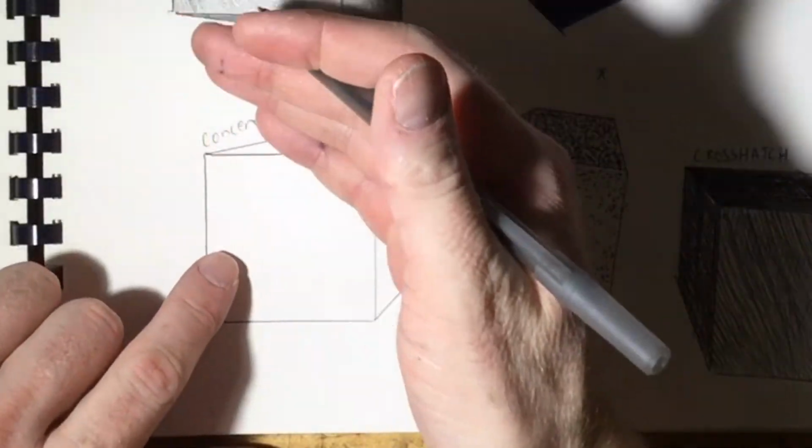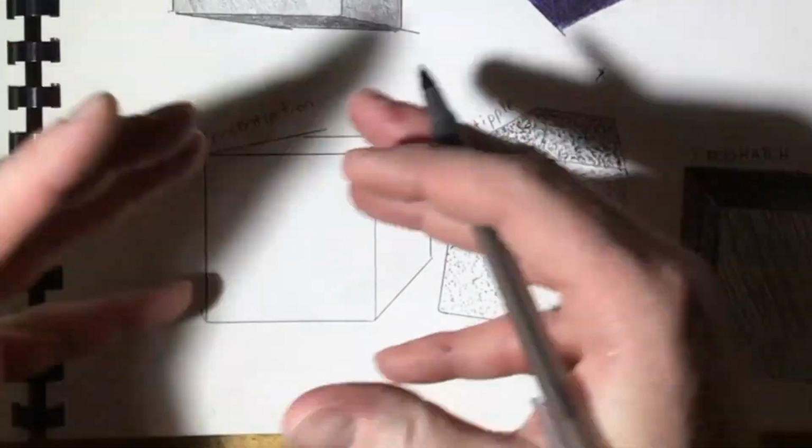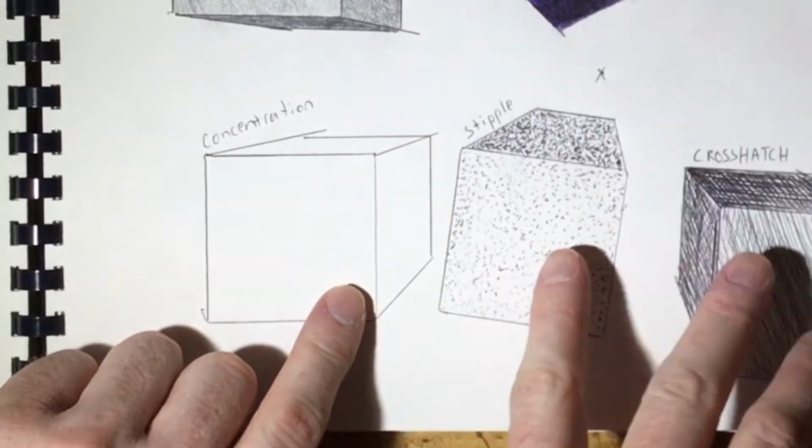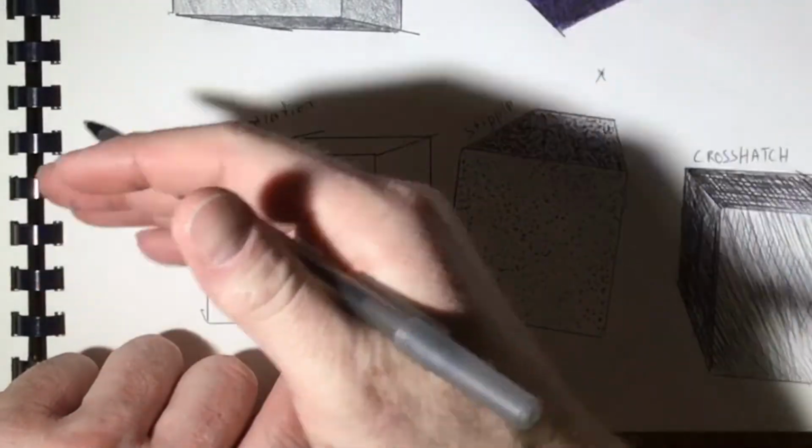In this case, I'm going to use different things closer or further apart for concentration. I'm going to use my pen just because I use the pen over here and I don't want to have to deal with any smearing.